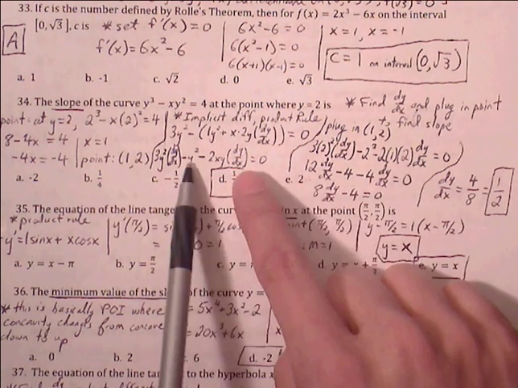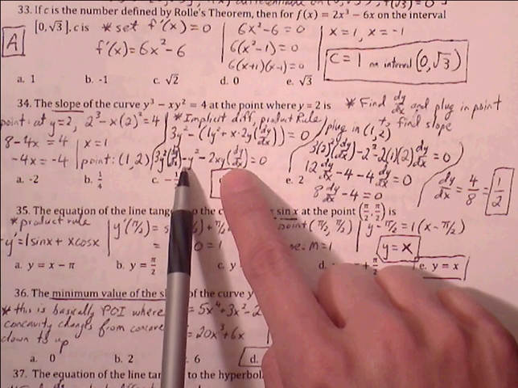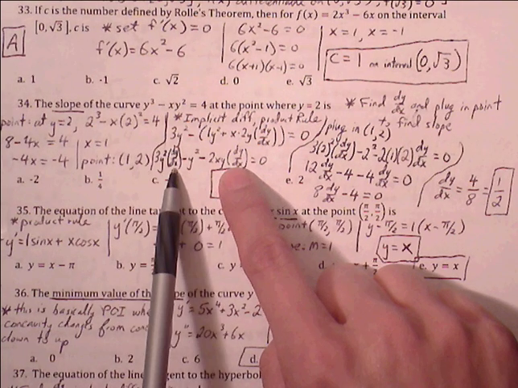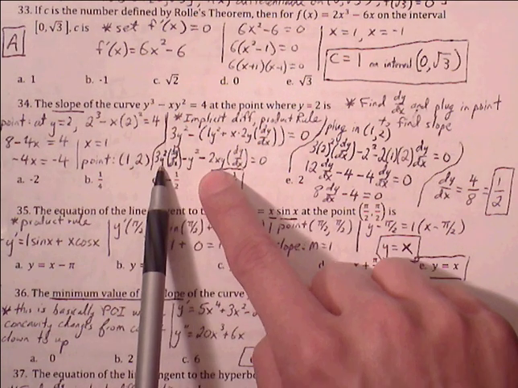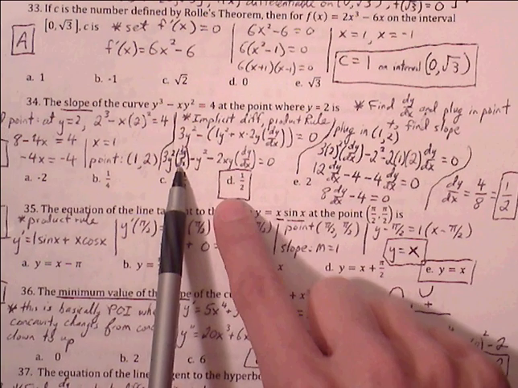But I think actually we don't necessarily have to do that because we're just looking for the slope. So we can just go ahead and plug the ordered pair into this derivative equation and then just solve for dy/dx. It'll make things go a little faster.